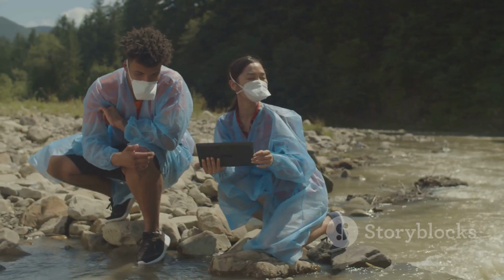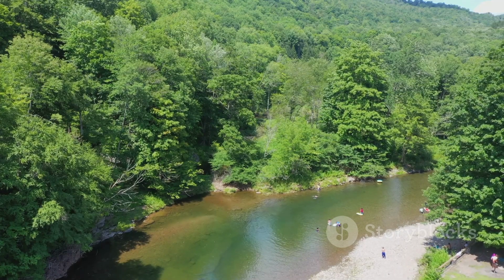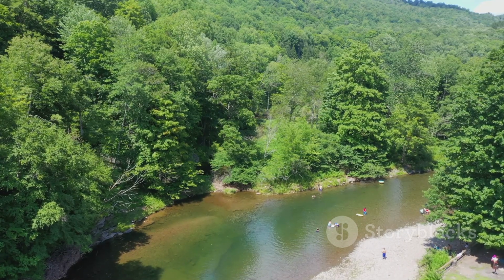Understanding and delineating watersheds is crucial for managing our water resources. By protecting these vital ecosystems, we ensure a sustainable future for generations to come.